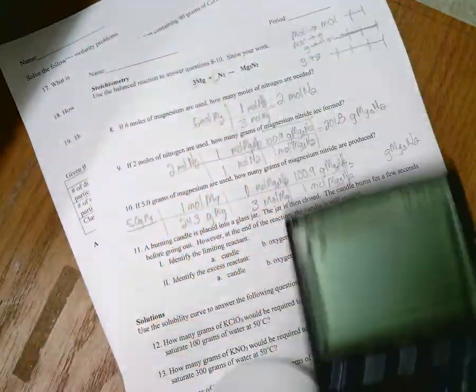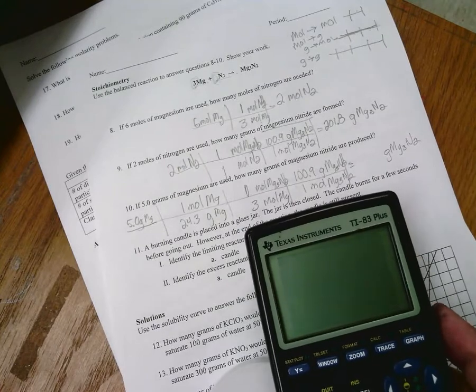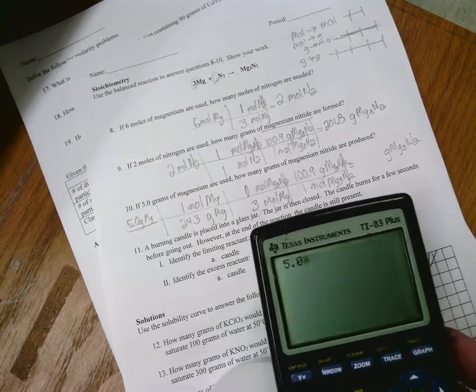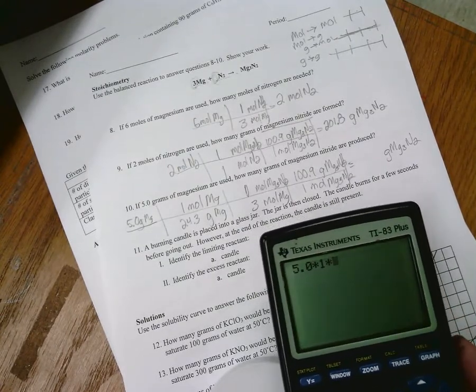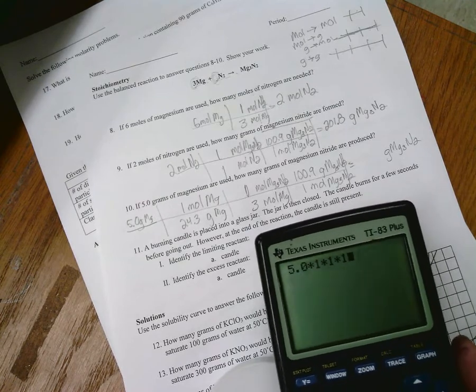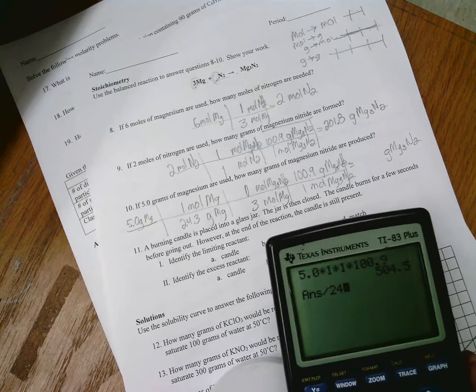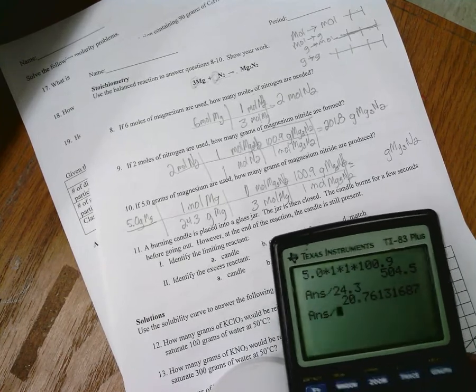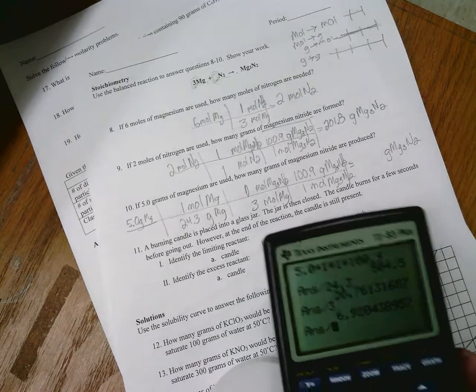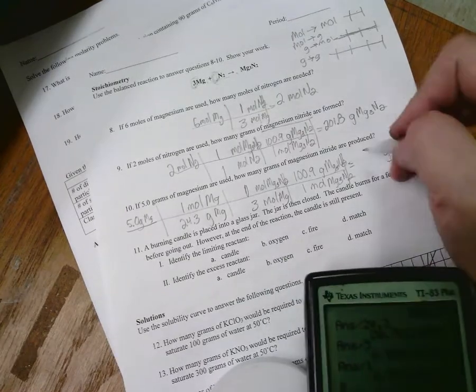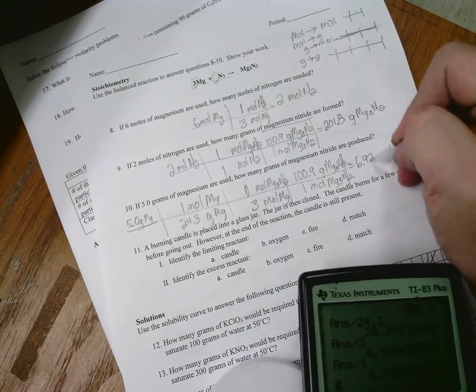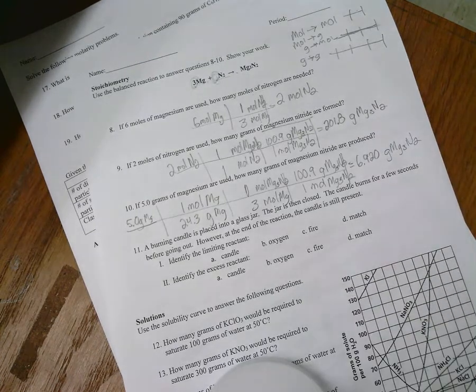So the way I'm going to do this is 5.0 times 1 times 1 times 100.9 equals, divided by 24.3 enter, divided by 3 enter, divided by 1 enter. It looks like 6.920 grams of Mg3N2 for every 5 grams of magnesium. Yep.